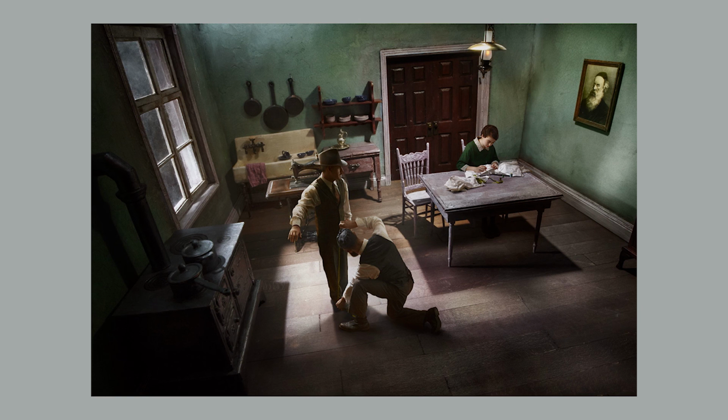But the idea is that he's eyeing the wife who's working at the table. So he's sort of measuring her. And then there's this image of the old rabbi watching down at her as well. So she's kind of stuck in the middle.